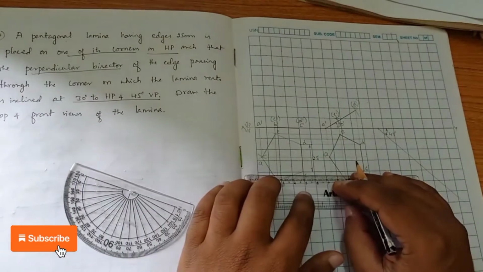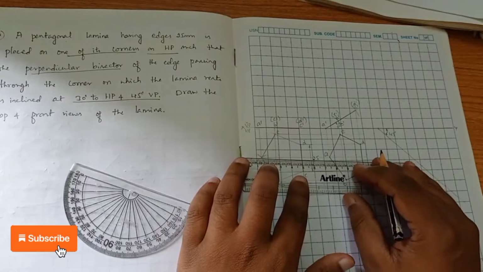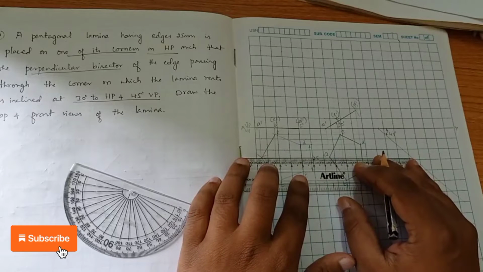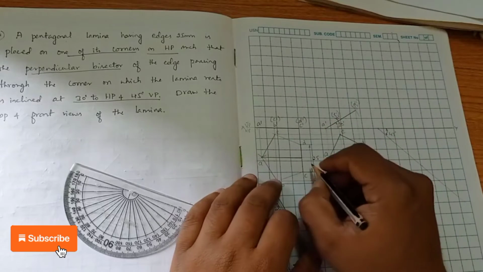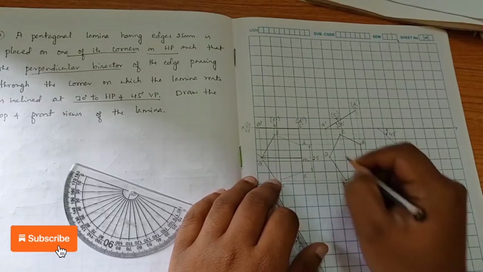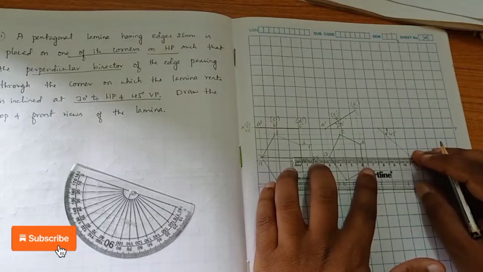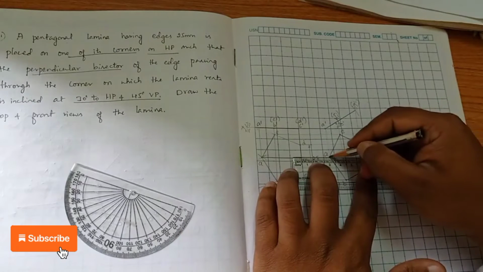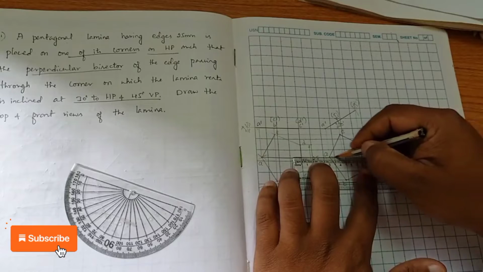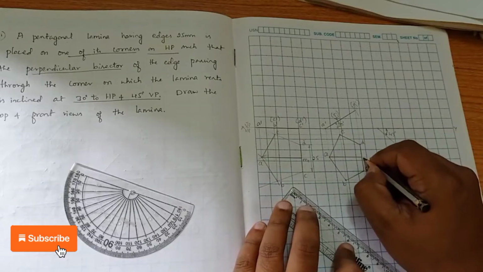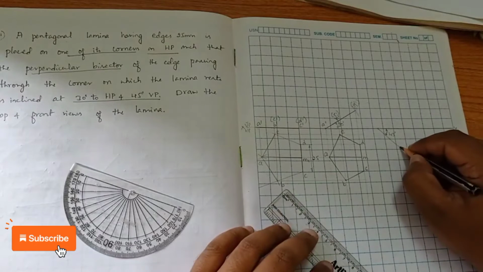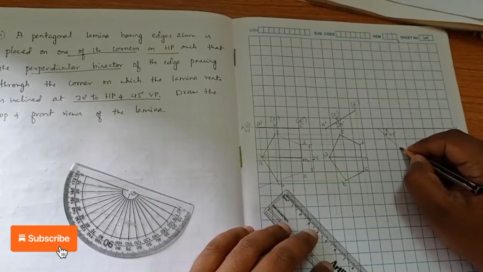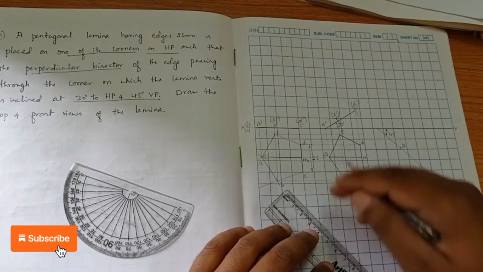Now we have to draw the perpendicular bisector, from this corner point to exactly the middle point. This is M1. First I will be taking a reference point of A, AM1.